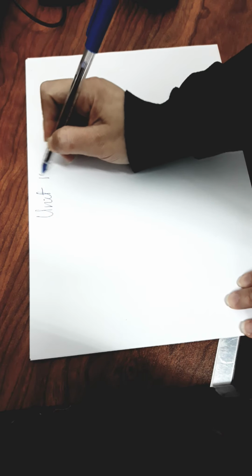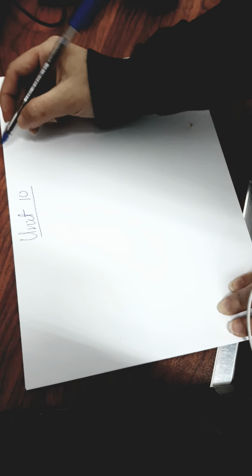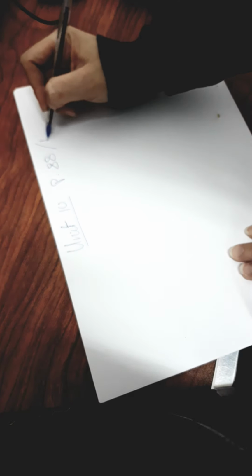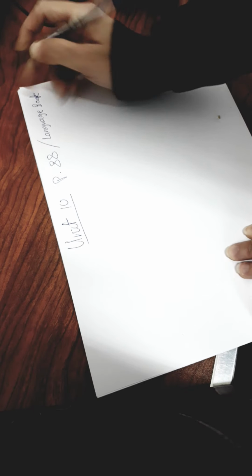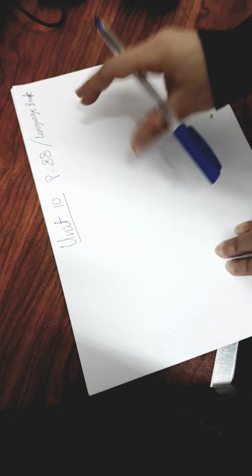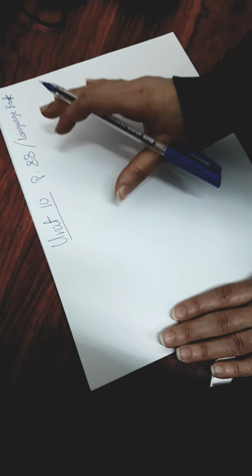In today's lesson, we're going to take a new rule in unit number 10. I really would like you to open page number 88, page 88 in your language book, because I want you to match what I'm talking about with that page, which is something we will talk about later. Now, if you are looking at page 88, let's just go through the rule.